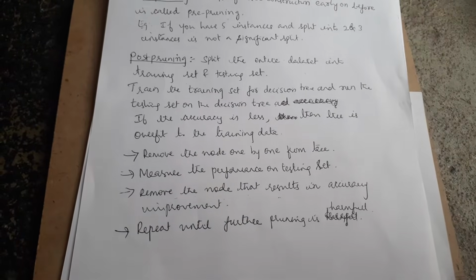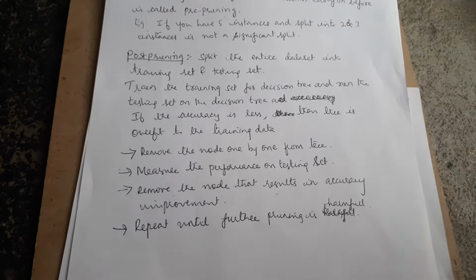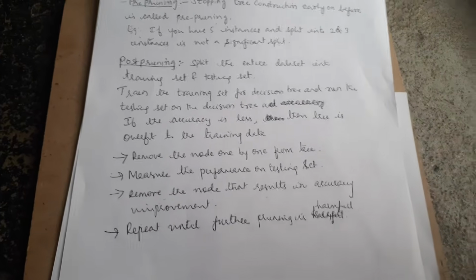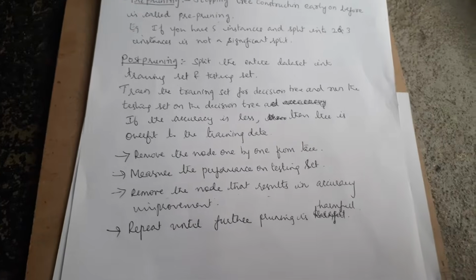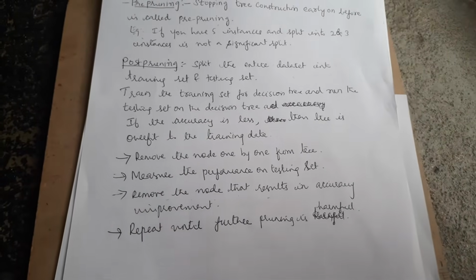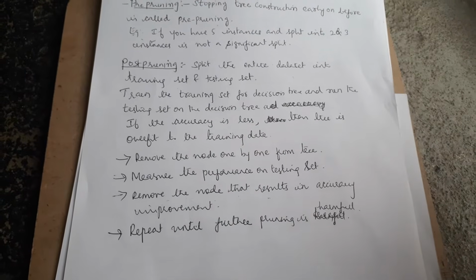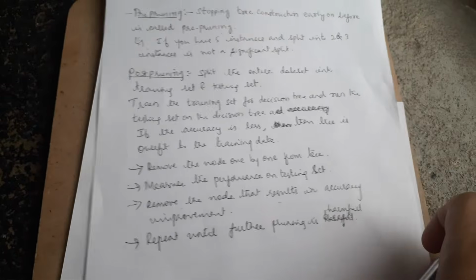In the last chapters, we have seen that if there are too many features, it leads to overfitting. So what we do is remove the features. Here it means that we are removing the node. So node and feature are the same. If there is overfitting, start removing the features.